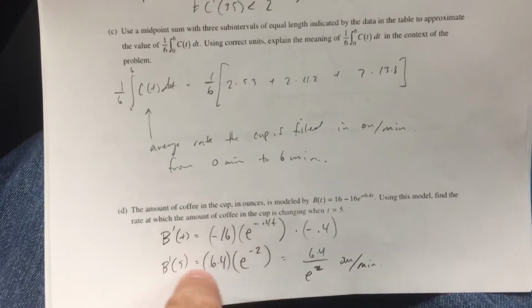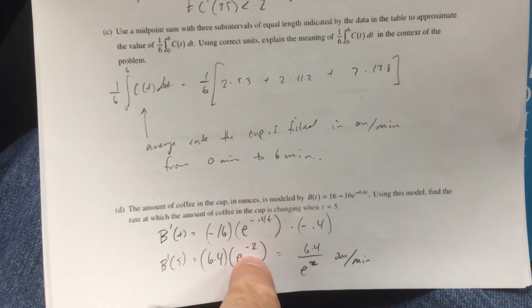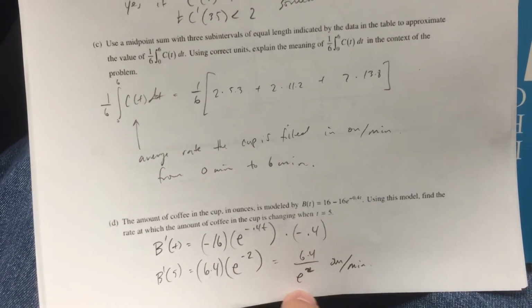So I put a 5 in there, and I get 0.4 times 5 is 2. And then there's my final answer, and it's ounces per minute. All right.